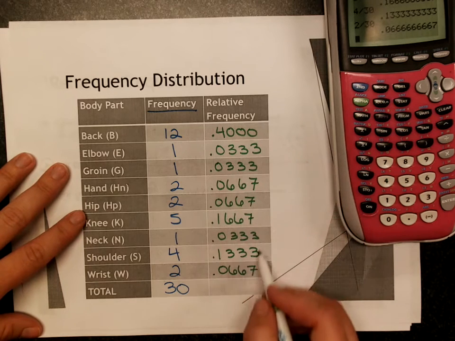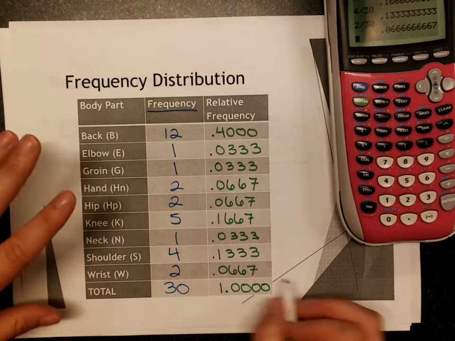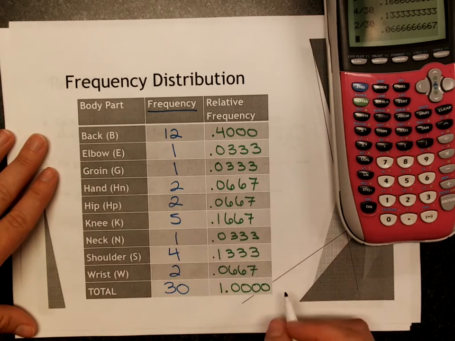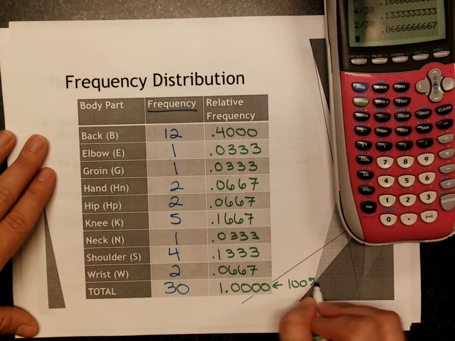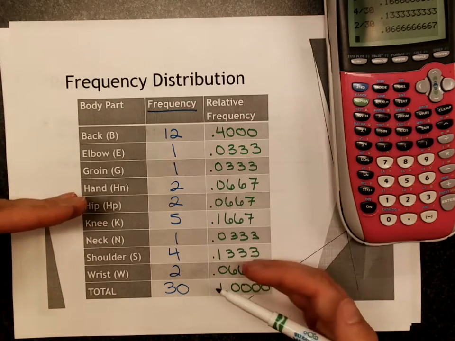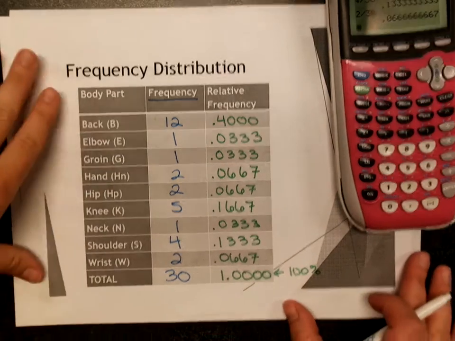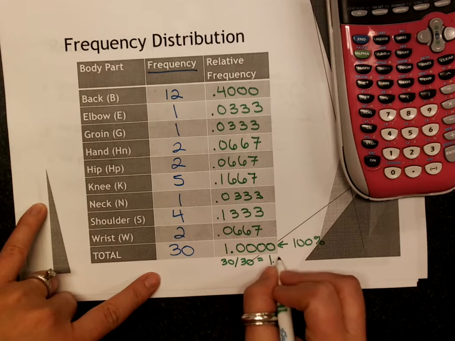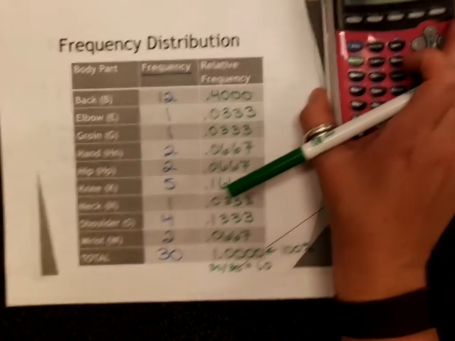If we add all of these relative frequencies, we should get to 1.0000 exactly. We rounded, so it'll be off by a little bit. But if we didn't round, if we used all the exact numbers, it would round to exactly 1.0. That represents 100% of your data. We'll be using that concept throughout the course. All of your relative frequencies have to add to 1, which should make sense. This is 30 out of 30, which again is 1.0. So we're looking for that magic number 1 if we add all those together.